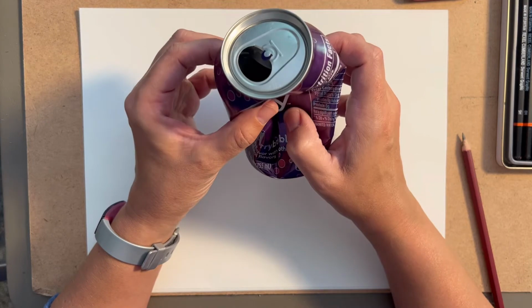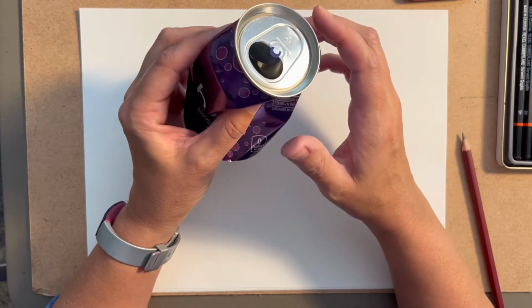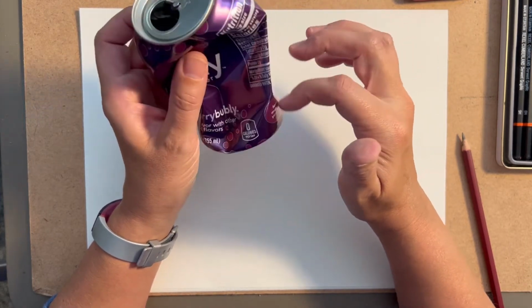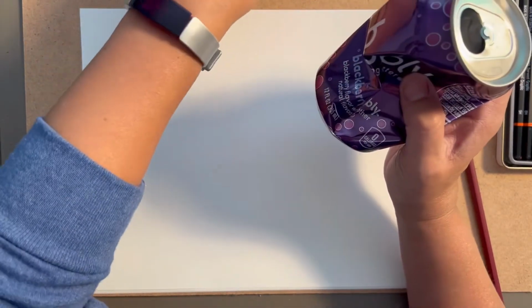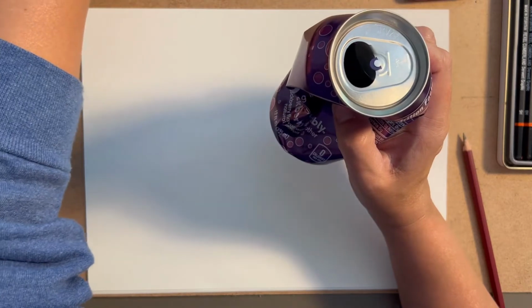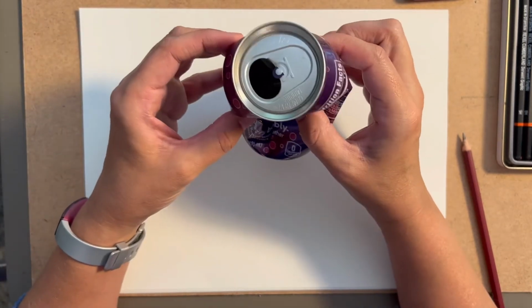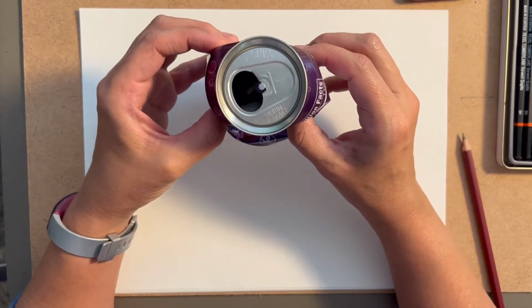I'm still going to be studying the object and really paying attention to the directions of the lines and how big things are compared to other things from my viewpoint. But I'm going to be erasing lines and redrawing them and making structure lines. And I'm going to talk you through it as I do it so you know what I'm doing.